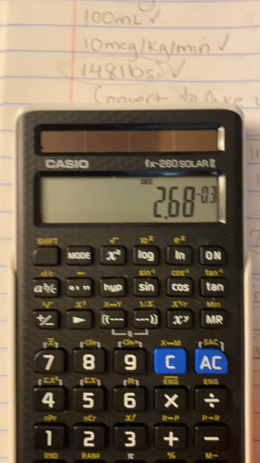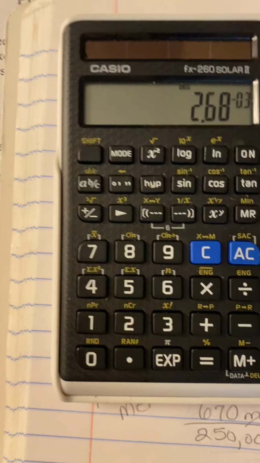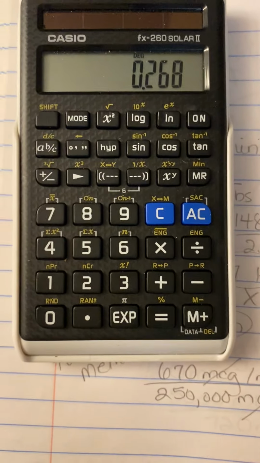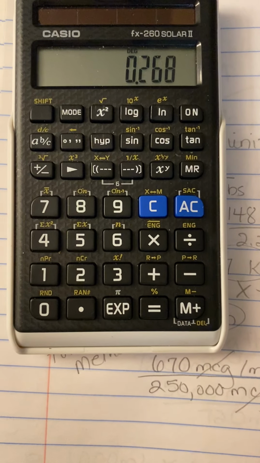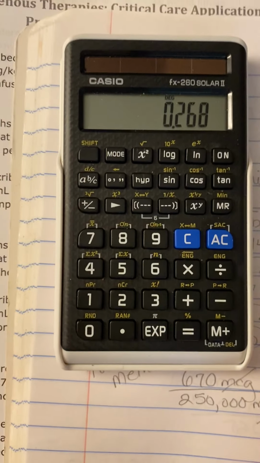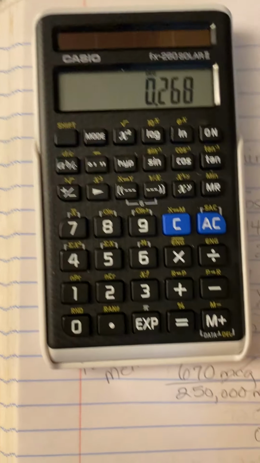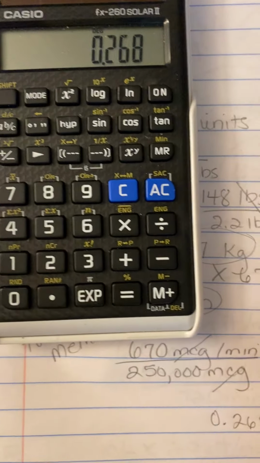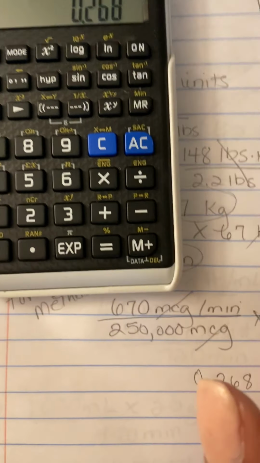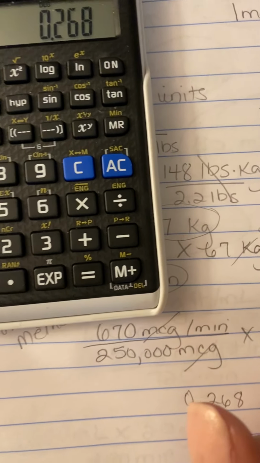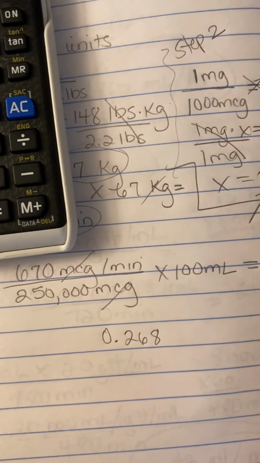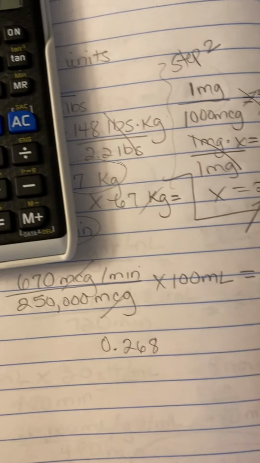Then I'm going to multiply times 100, which gives me 0.268. I think I rounded it to 0.3, but if you did not round and you left it as 0.268, that is perfectly fine.